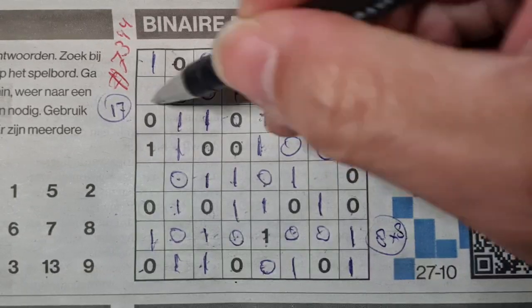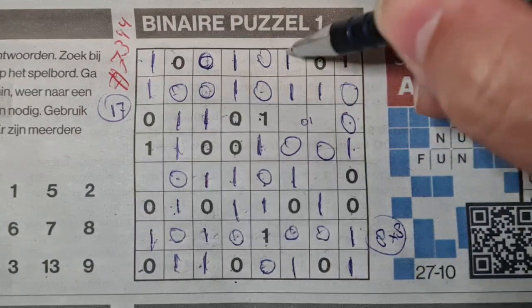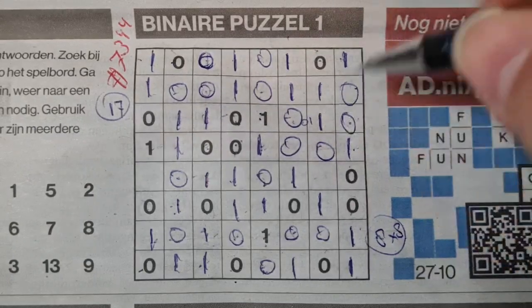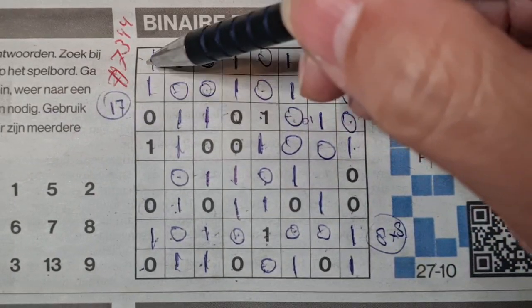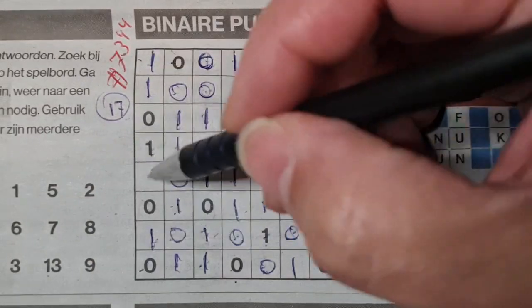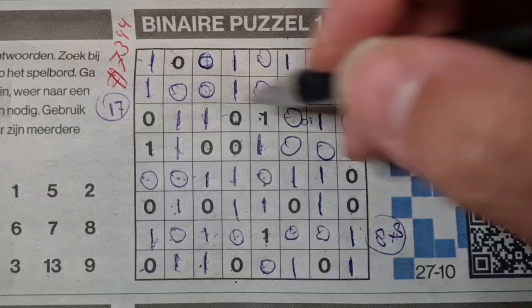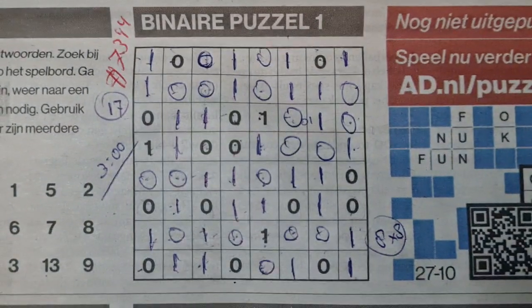4 O's we have here, so the rest are ones. Double one here, no, there, no. And between two O's comes a 1. And here we have 1, 2, 3, 4 ones, so the rest are O's. And here we have 4 O's, so the rest are ones. Finish in 3 minutes. Well, having troubles, but we solve it again.